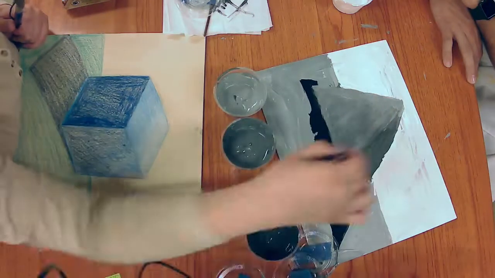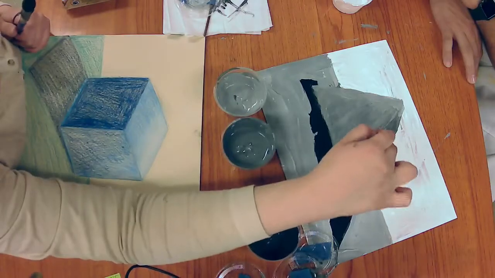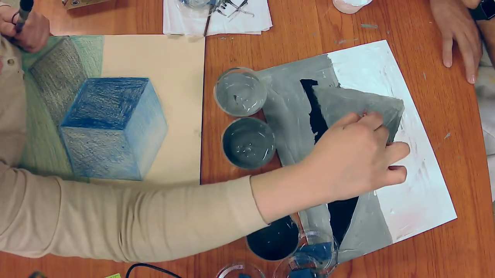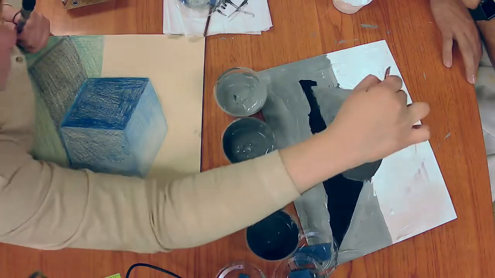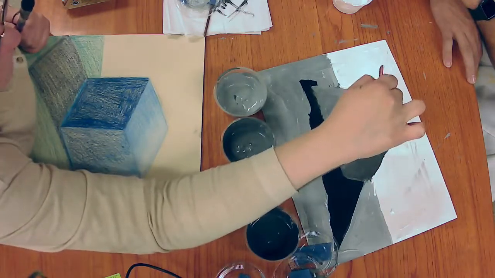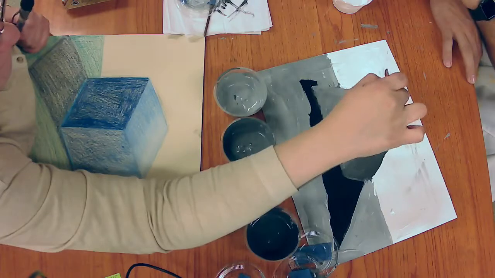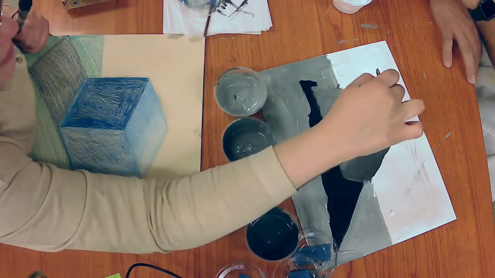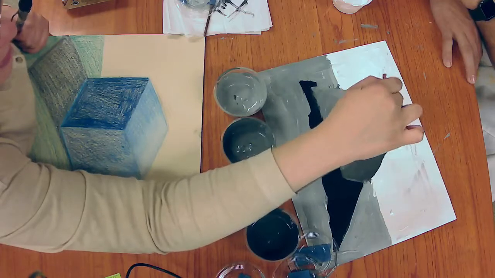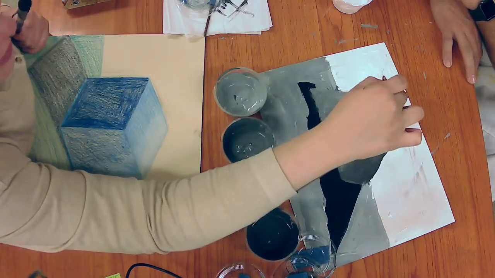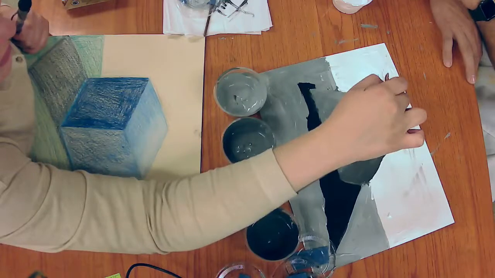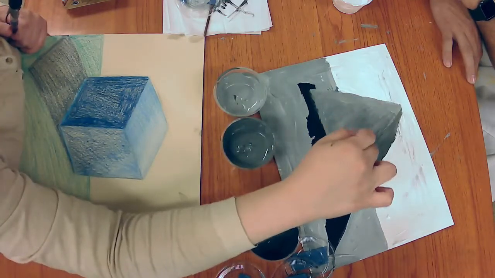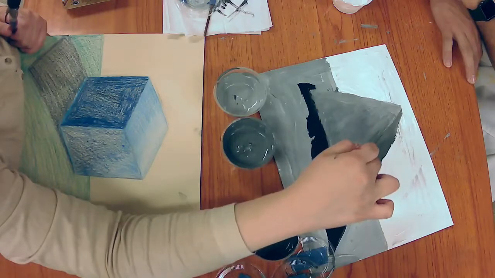And then this dark gray color. The key though is to remember that the lightest color is closest to your light source and the darkest color is farthest from your light source.